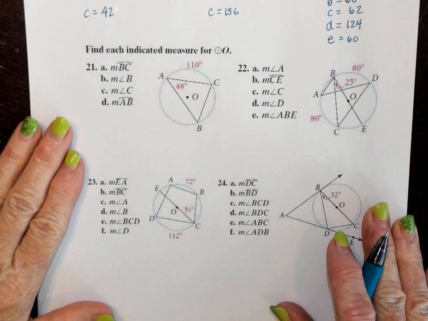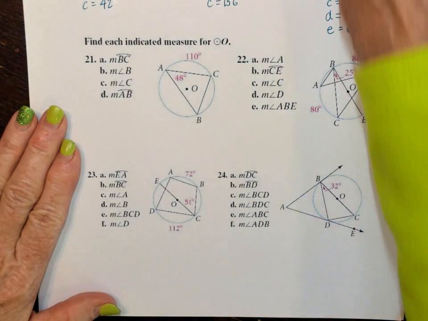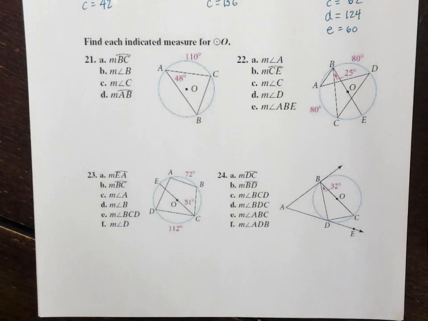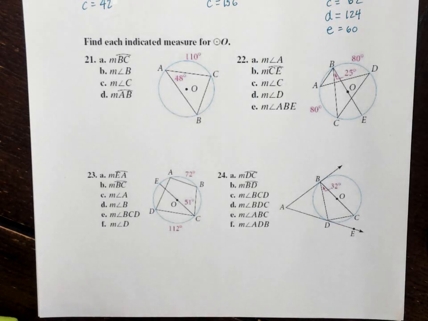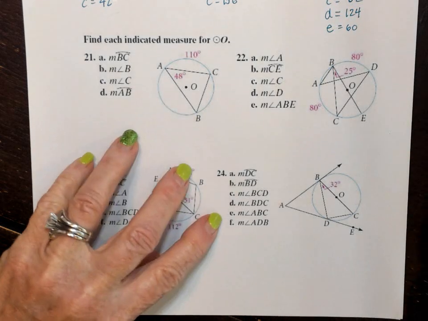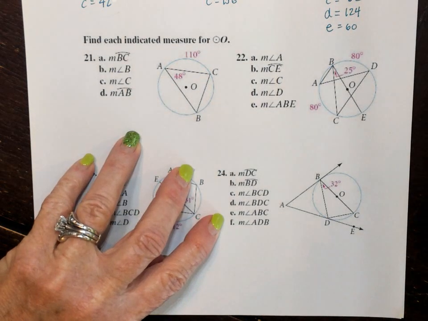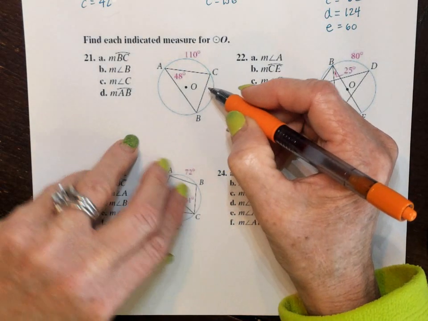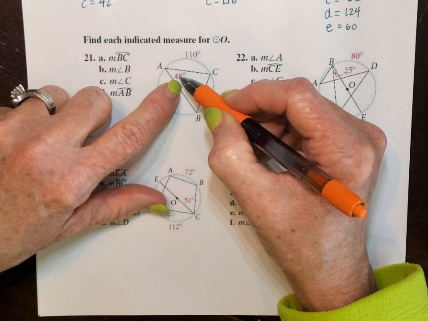All right, looking at these bottom ones down here. All right, let's see what we can find. Now, a lot of times when I do these problems, I like to find all my arcs first and then go back and list out everything that we have to find. So, let's see. This angle is 48.